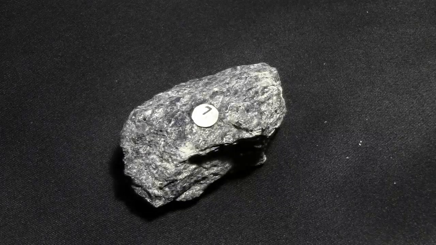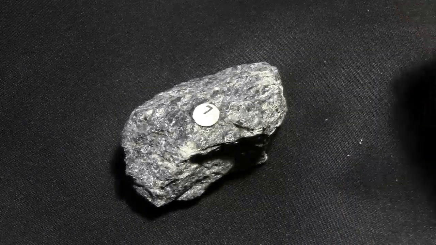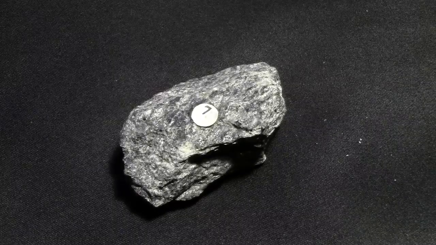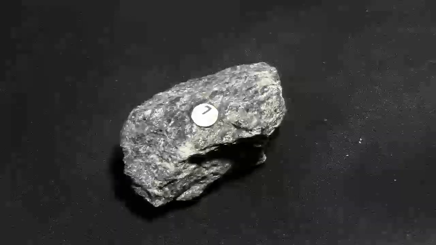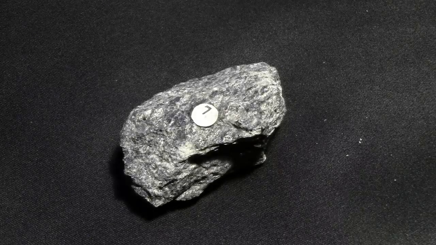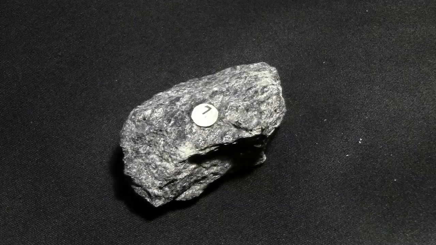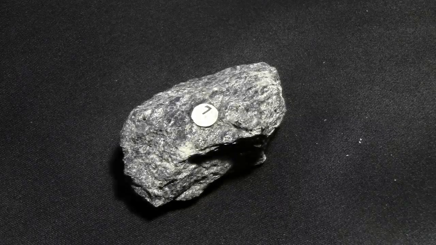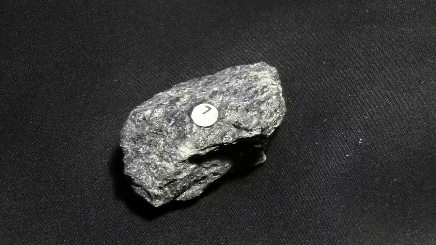I can remember walking in some creeks in Alabama and actually seeing weathered schist in the creek, and it would sparkle almost like fish scales in the water, because it just breaks down into the micro minerals.